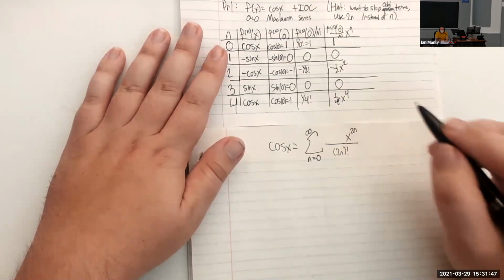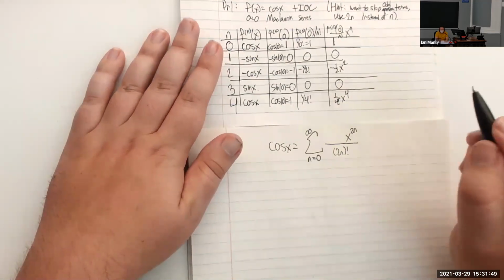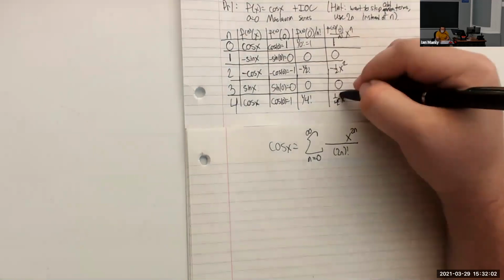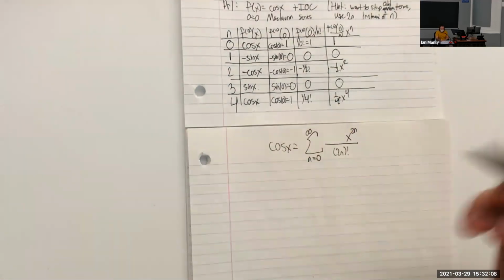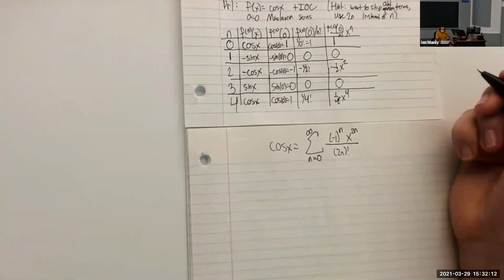Now there's one more thing that's going on with this. What's one more pattern that you guys can see here? This is a what type of series? Yeah, that's right. It's going to be an alternating series because we have positive, negative, positive. And if we went to 6, we could see that it's going to be negative again because we would get negative cosine x. So we're going to stick a -1 to the n in here.